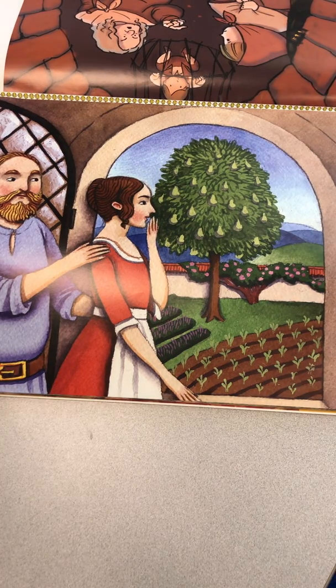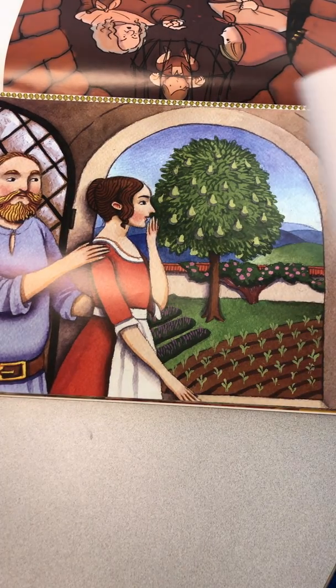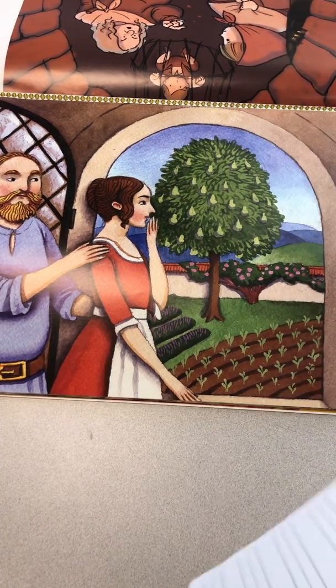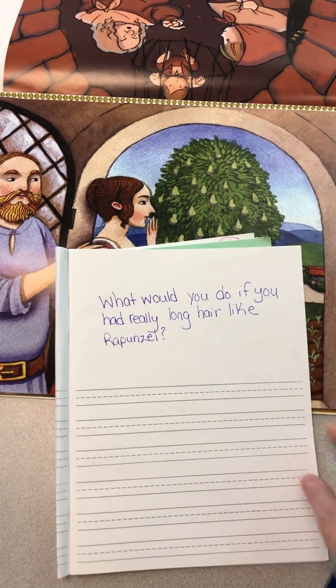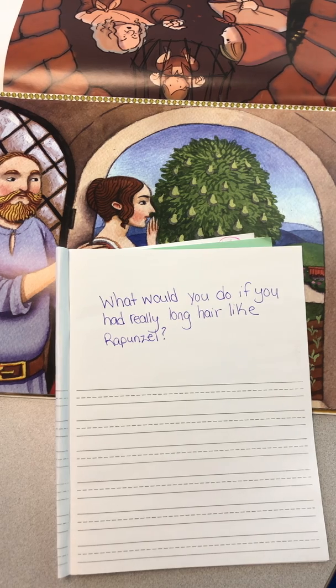Oh, did we do our journal? No, we did not. So we're going to learn today about, or read about, a girl who has really, really long hair. And that's a really key point in the story, her long, long hair. So today's journal entry is, what would you do if you had really long hair like our friend Rapunzel? I want you to really think about that, listen to the story, and then write out what you would do if you had really long hair like Rapunzel.